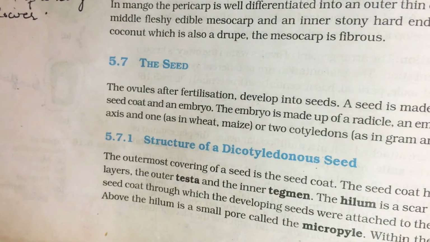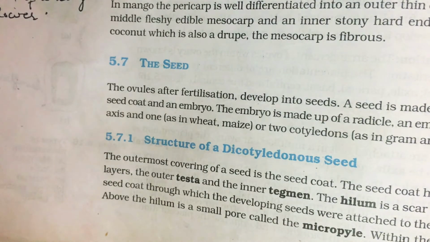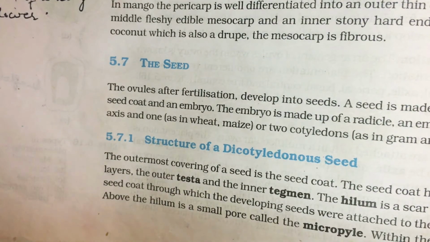The outer covering of a seed is the seed coat. The seed coat has two layers, outer testa and inner tegmen. The hilum is the scar on the seed coat through which the developing seed was attached to the fruit. Hilum वो part है जिसके साथ में जिससे seed fruit के साथ में attach होता है. Above the hilum is a small pore called micropyle. Micropyle वो small pore है जिसके through water enter करता है seed के अंदर.